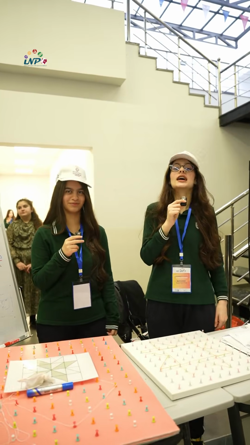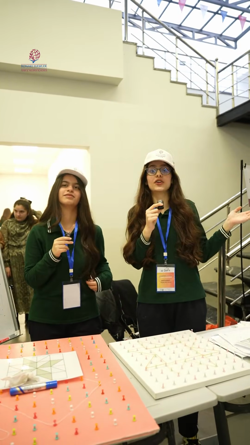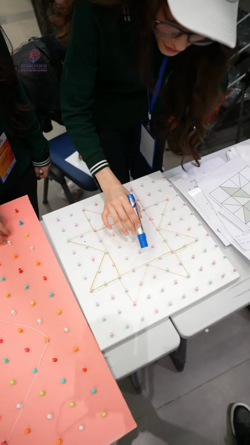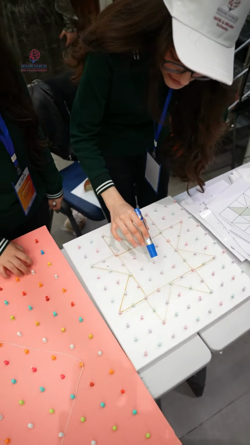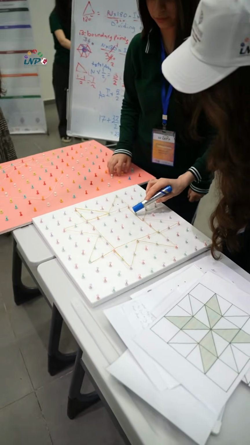And we're 8th graders. Today our topic is how points measure area, Pick's theorem. Pick's theorem can help you find the area of any shape just by counting interior and boundary points very easily. My friend here is going to demonstrate the proof of it.